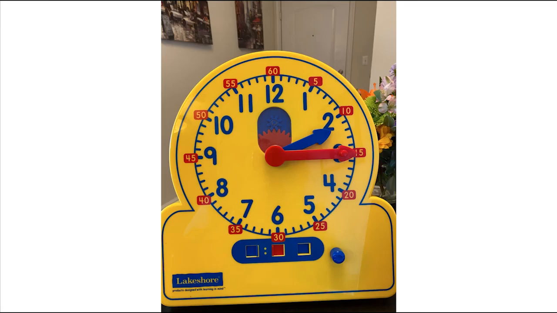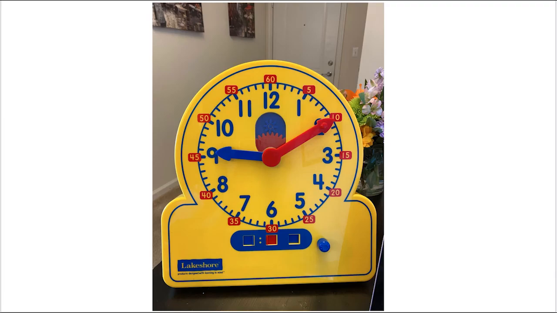What time is it? I know first I need to start with my hour hand, so I'm going to look at my short blue hand, and then I need to look at the minutes. To figure out the minutes, I know I need to count by 5. So what time is it? It's 2:15.